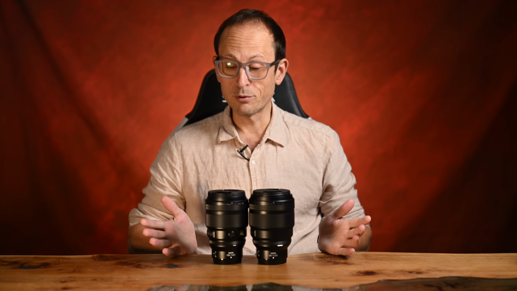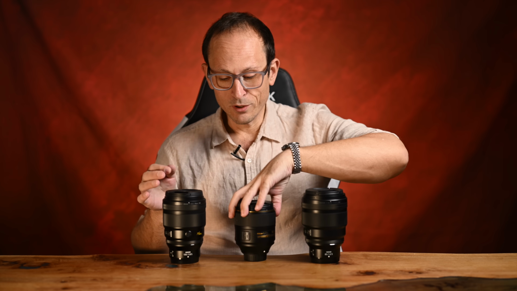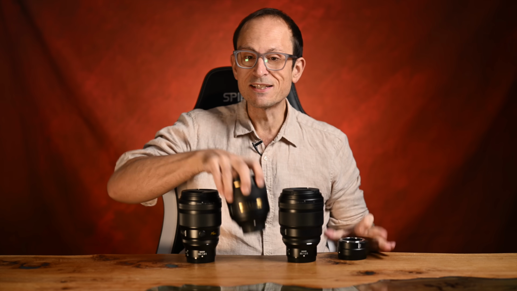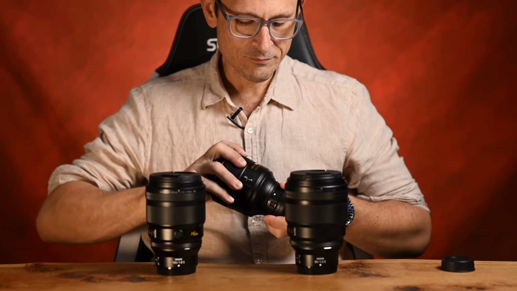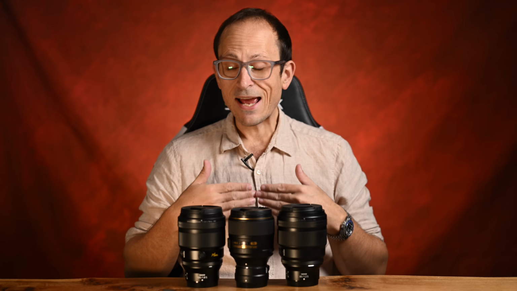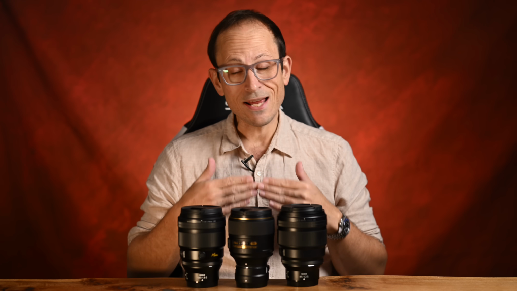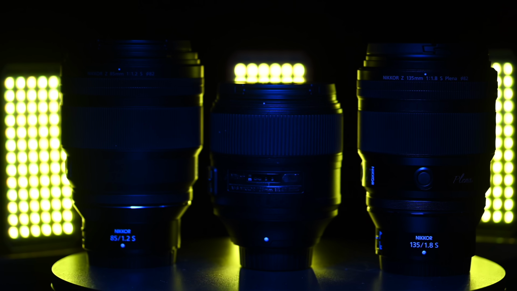First of all, you can see pretty similar in size. But I thought, let's make this a little bit interesting. There is a big focal length difference between 85 and 135, obviously. So what if we plug that gap with the 105? Now this is an F-mount lens. When you look at them like this, it seems a whole lot smaller, but when we add the FTZ adapter, you can see all of a sudden they're very similar in size, and they're also very similar in weight and price once you put the FTZ into the mix.